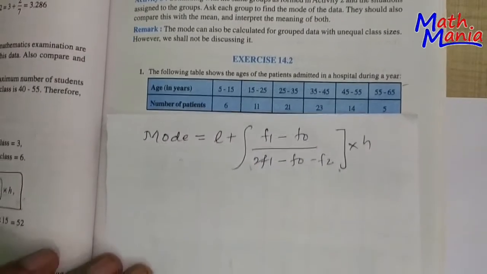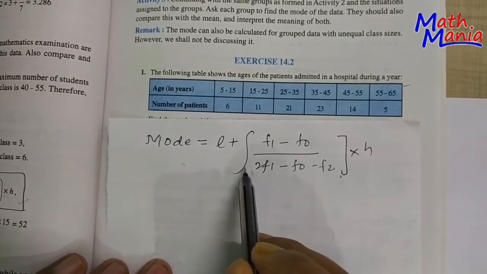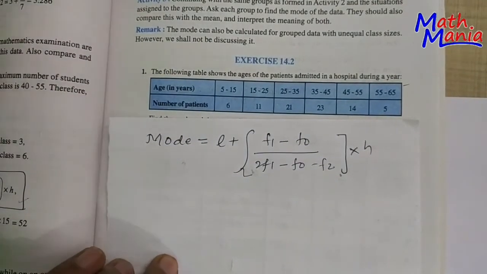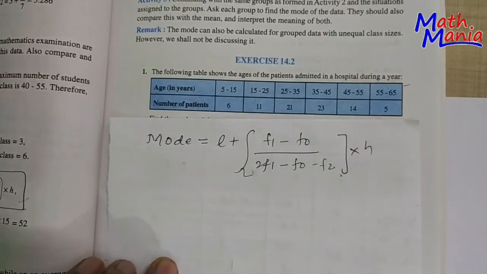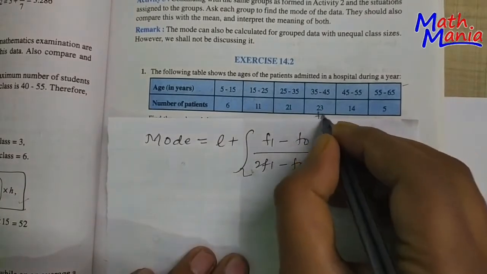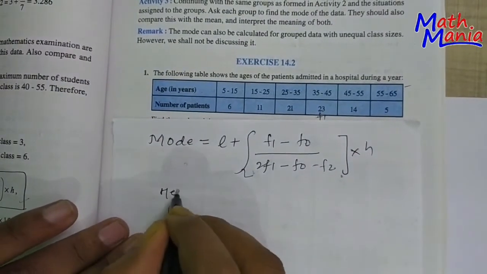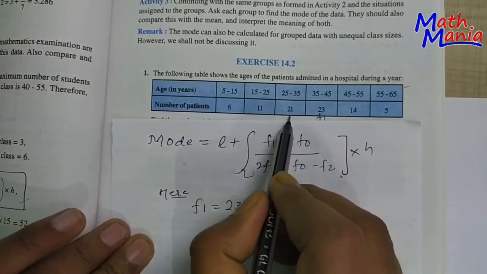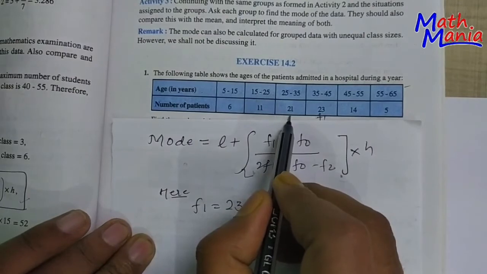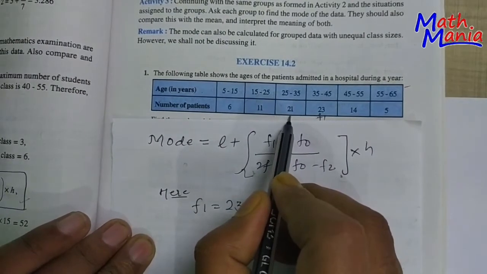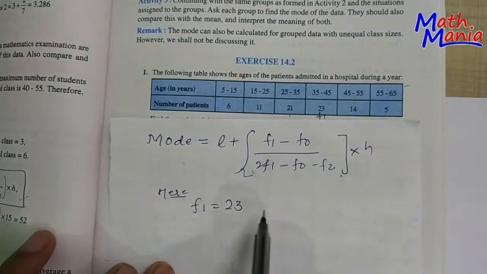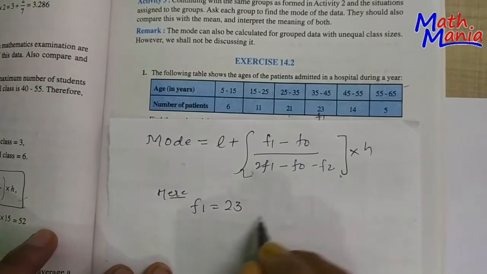let's see the frequency column. In the frequency, 23 is the maximum frequency. As 23 is the maximum frequency, therefore the class interval 35 to 45 is the modal class in this, right? So 35 to 45 is the modal class. Here f1 is equal to 23, then f0 is the frequency of the class preceding the modal class, that is 21. 21 will be f0, right friends?